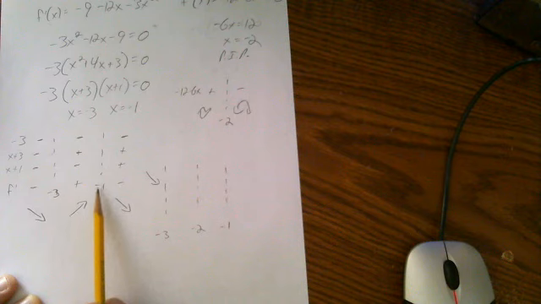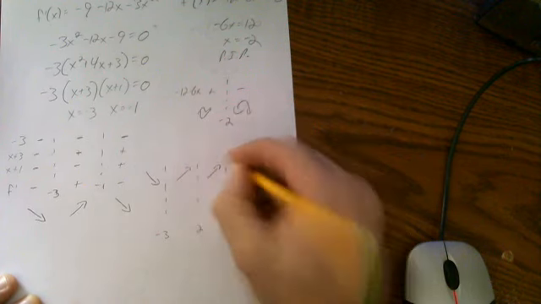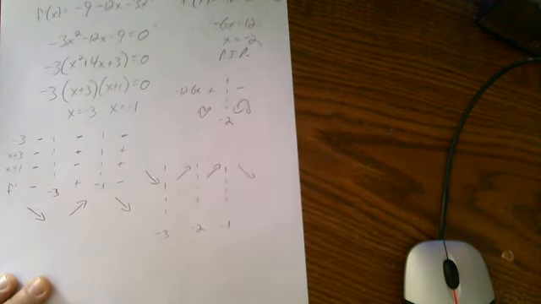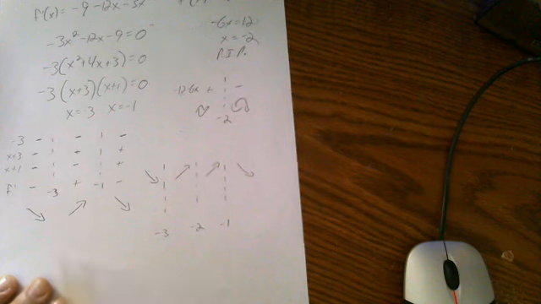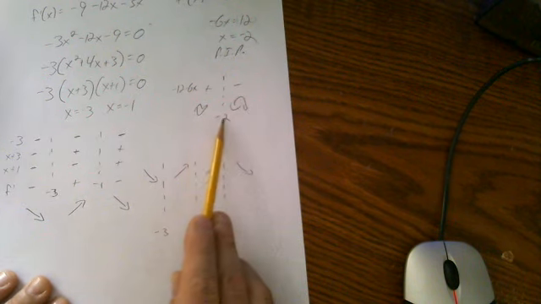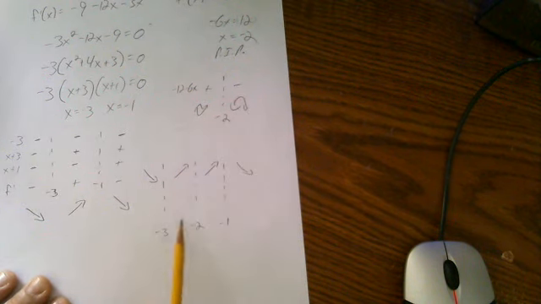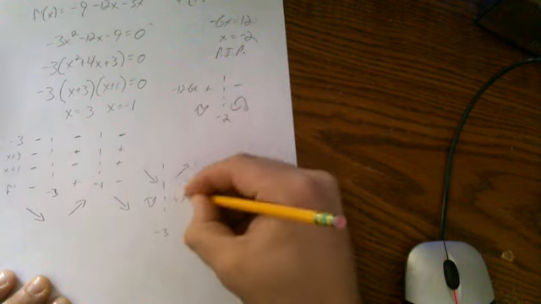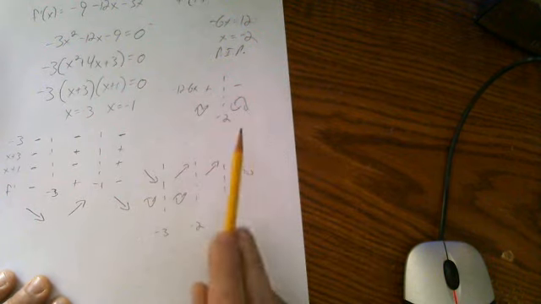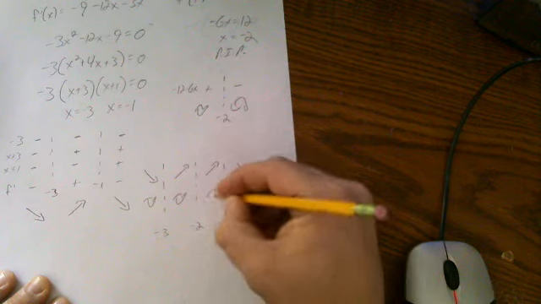Decreasing until you get to negative 3. Increasing until you get to negative 1. Increasing, increasing. Decreasing after negative 1. Alright, concave up until you get to negative 2. Concave up, concave up. Concave down after negative 2. Concave down, concave down.